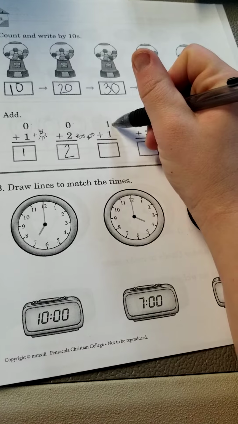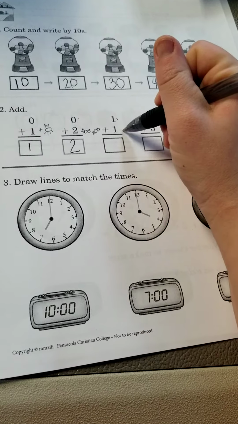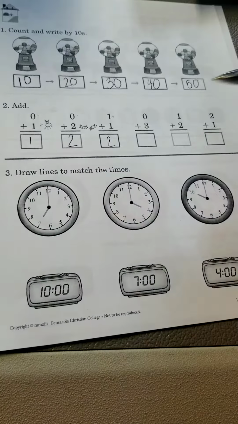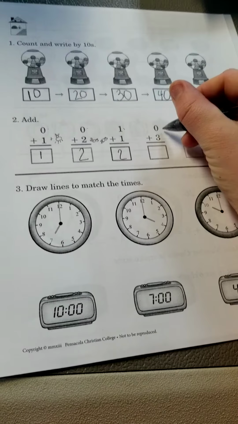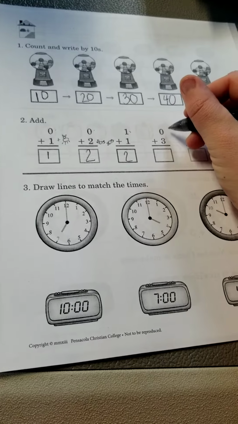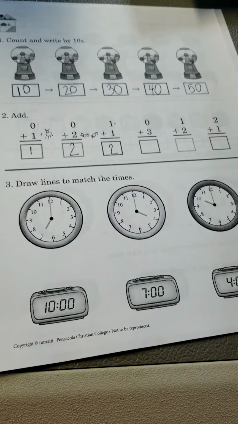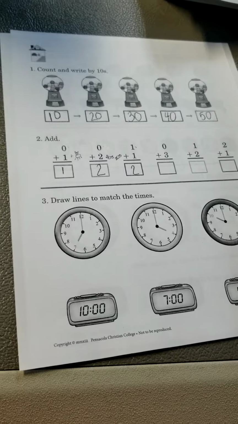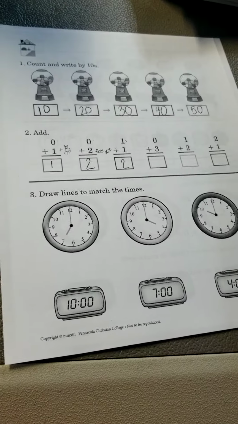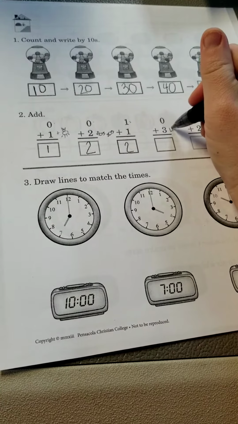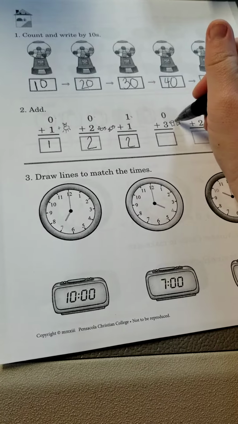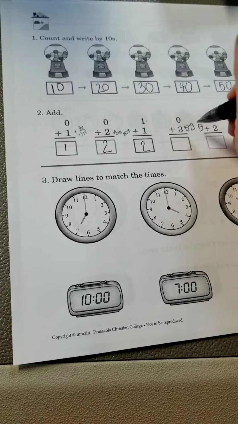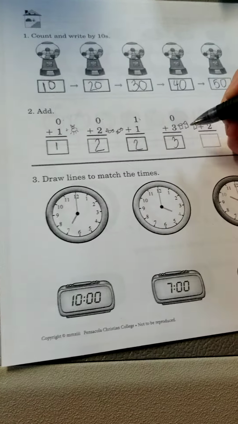What about this? If I have 1 unicorn, and then I add another unicorn, how many do I have? 2 unicorns. Good job. What about this one? 0 plus 3. If I have 0 cups of coffee, and then I add 3 more cups of coffee, how many do I have altogether? I'm going to draw little cups to try to make it look like my coffee. Not very good, but we're trying. So how many cups do I have altogether? 1, 2, 3. Yes, so 3 cups of coffee.